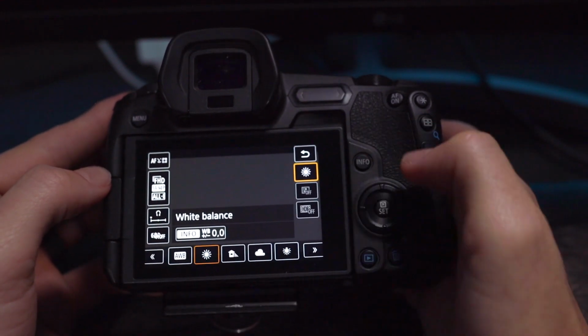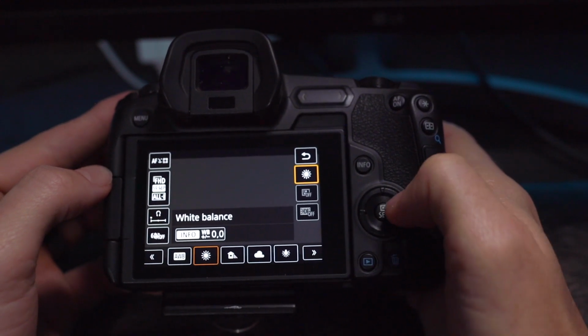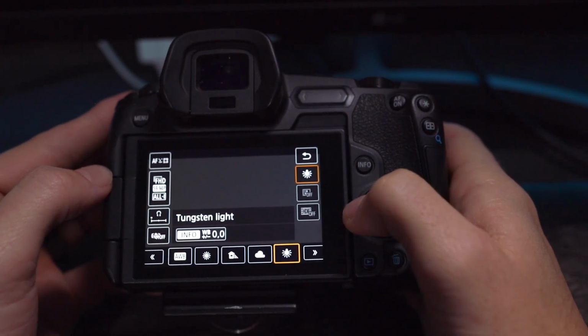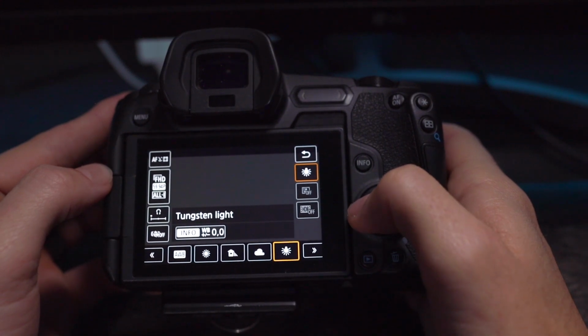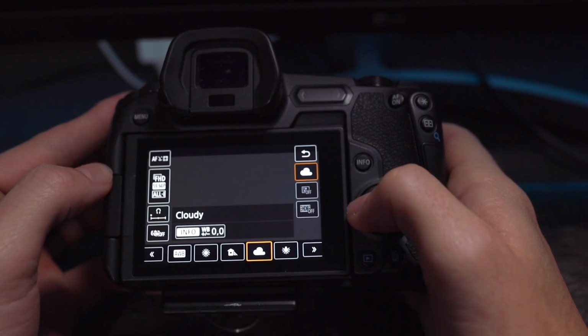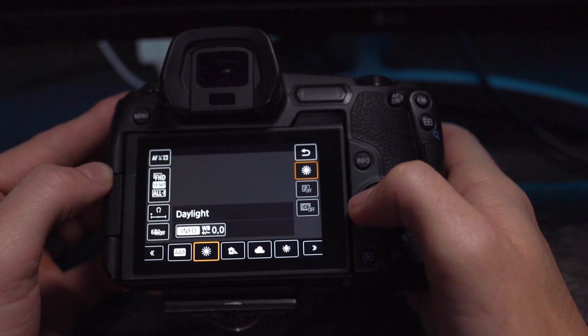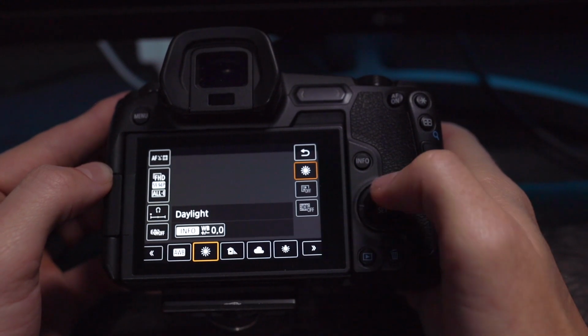The next one is white balance, and I always manually set my white balance based on the type of atmosphere. So obviously tungsten is more of indoor reception type of stuff. Cloudy is obviously for a cloudy day. Shade is for when you're in the shade shooting photos or video or any of that type of stuff. And sun is obviously for when you're in the direct sun.